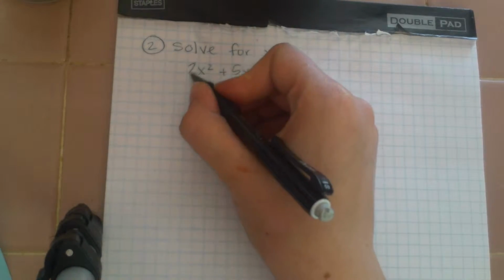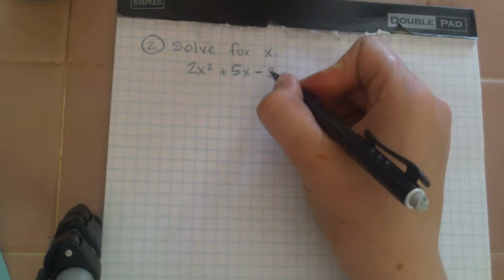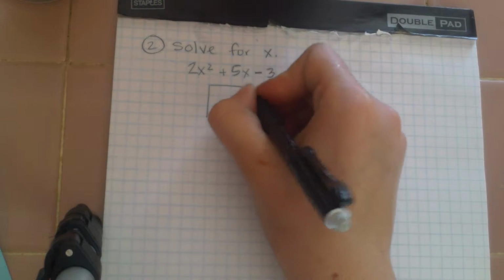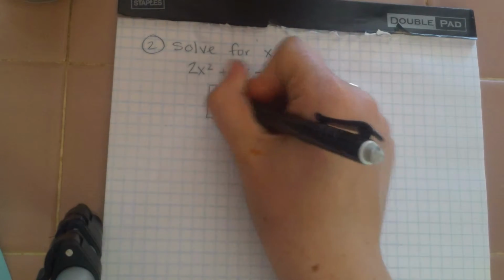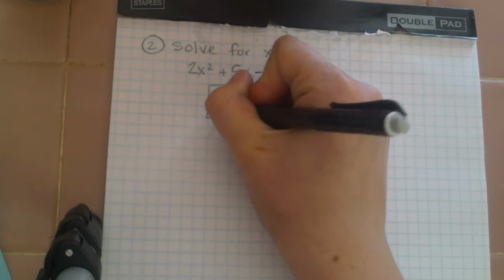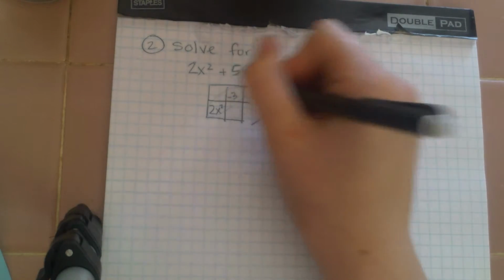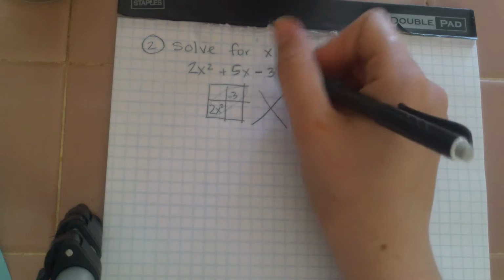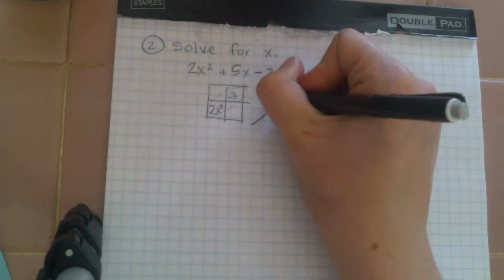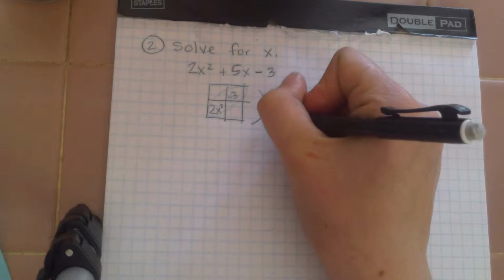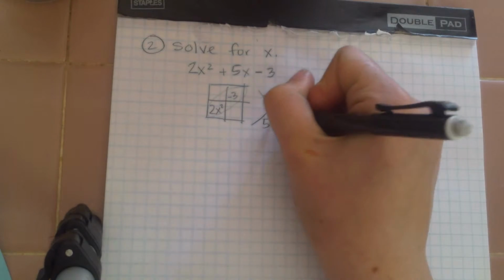In something like this, you usually want to check, do 5, 2, 5, and 3 have anything in common? Absolutely not this time. So we might need to use our generic rectangle to factor. So 2x squared, negative 3. In the top, we're going to get these two multiplied. So negative 3 times 2x squared gives you negative 6x squared. And we want something that adds to 5x.